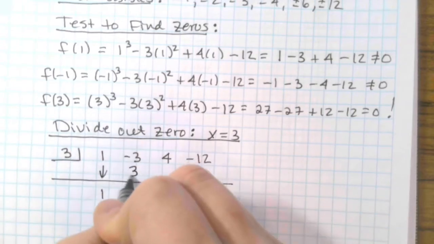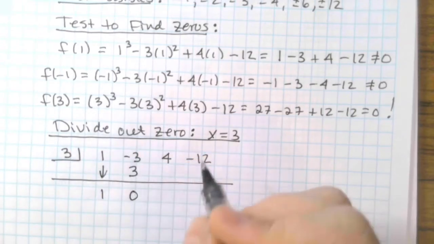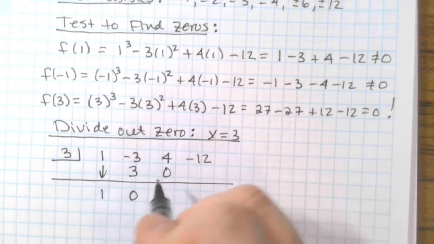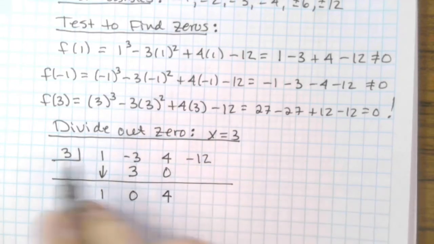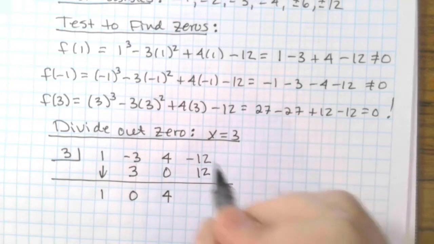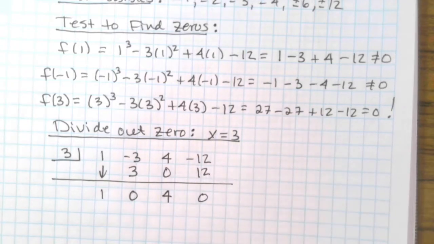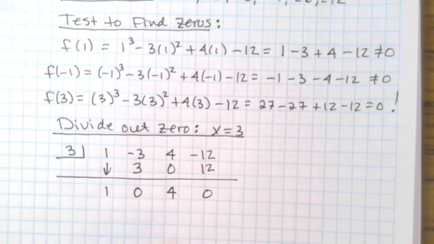3 times 1 is 3, negative 3 plus 3 is 0. 0 times 3 is 0. 4 plus 0 is 4. 3 times 4 is 12. Negative 12 plus 12 is 0. Again, if you don't get 0 for the remainder, then you have a bad 0. It's not a 0.